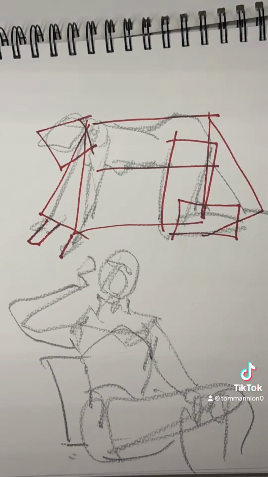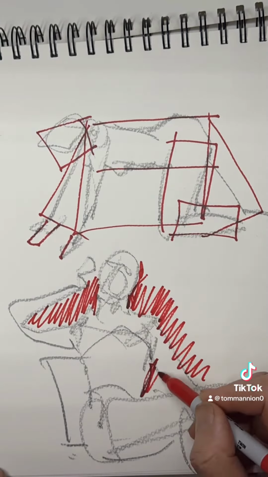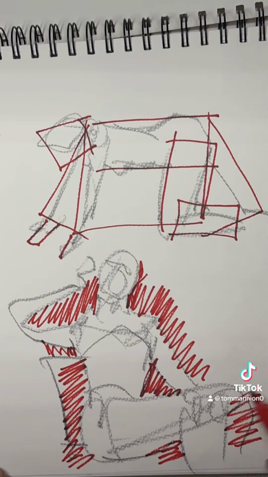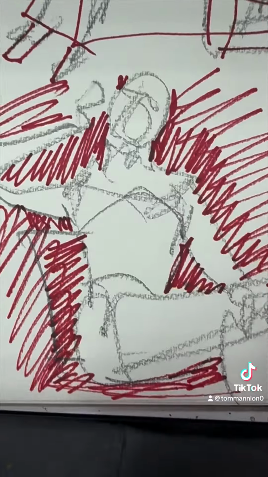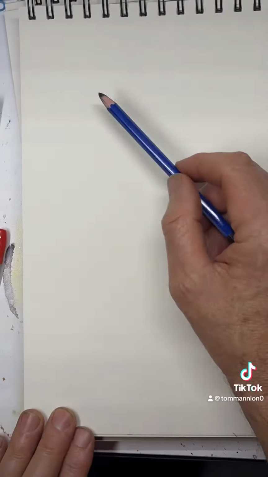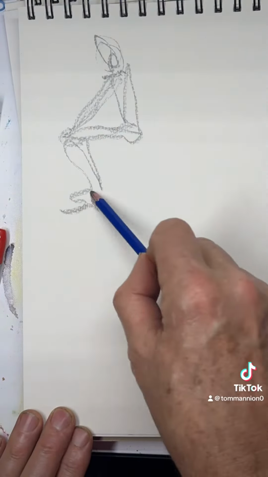Next, we talk about negative space. Negative space is a very important aspect of figure drawing. And so in this case, I'm saying that that's the figure, and you don't draw the figure, you only draw the negative space. Now let's see all these topics in motion.